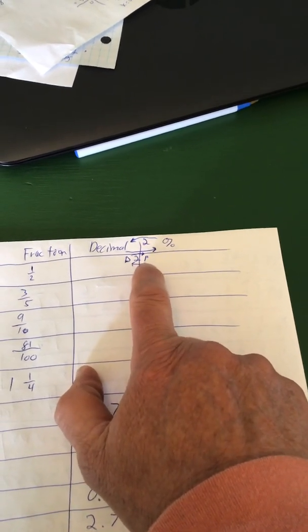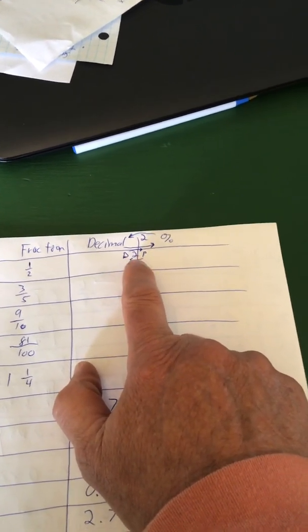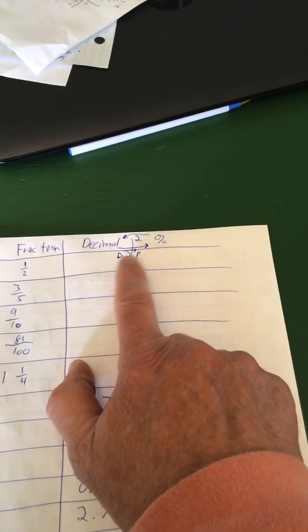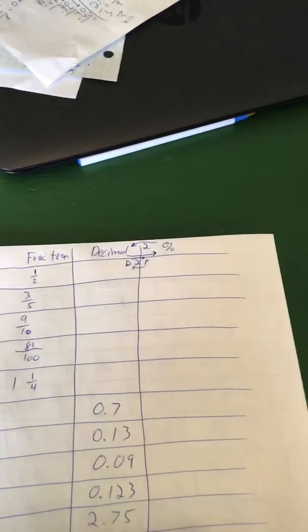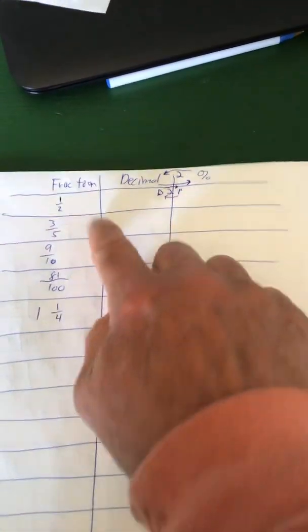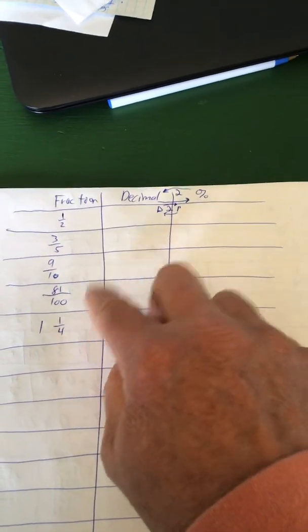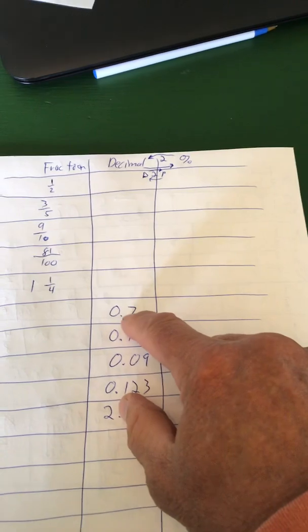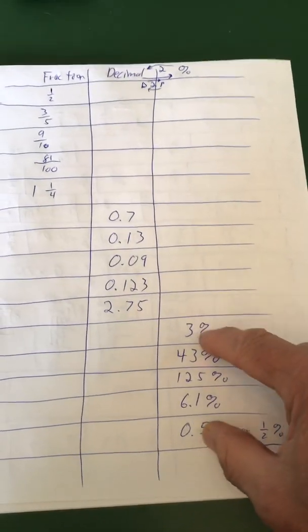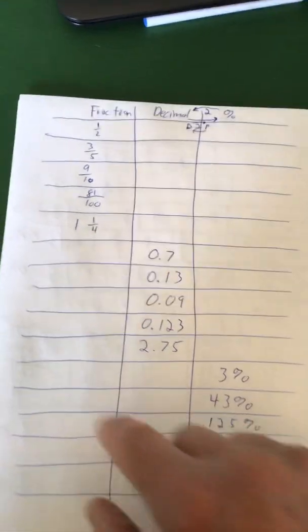And it's that simple. All you have to do is count to 2. Changing fractions or decimals to percents or percents to decimals, you just move it 2. I'm going to start with 5 fractions and change them to decimals and percents. I'll start with 5 decimals, change them to fractions and percents. And I'll start with 5 percents and change them to decimals and fractions.